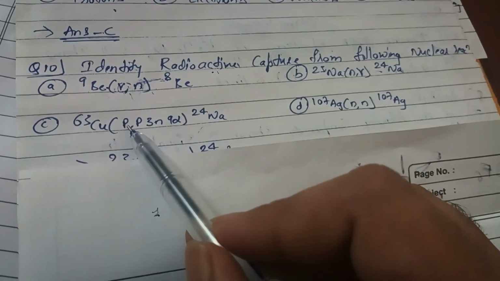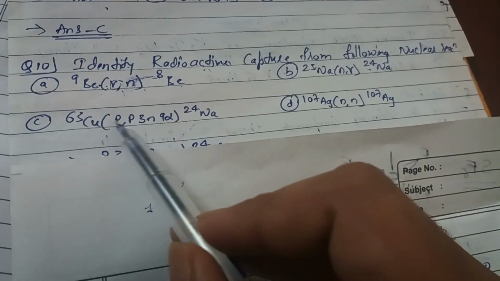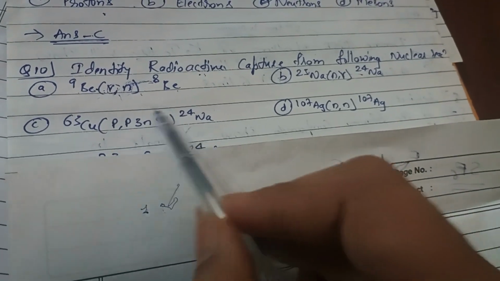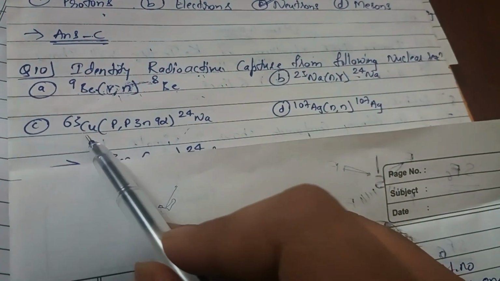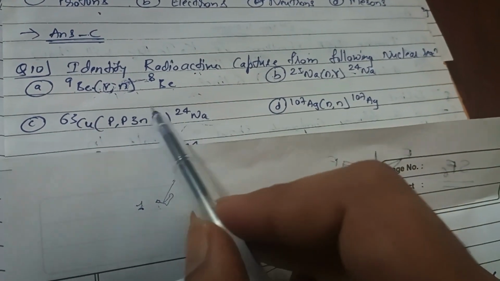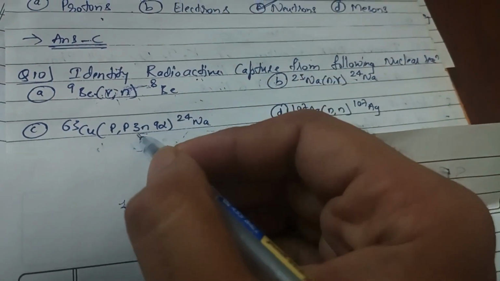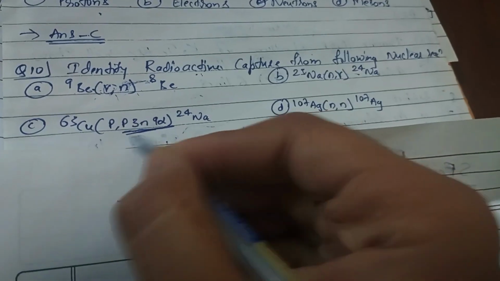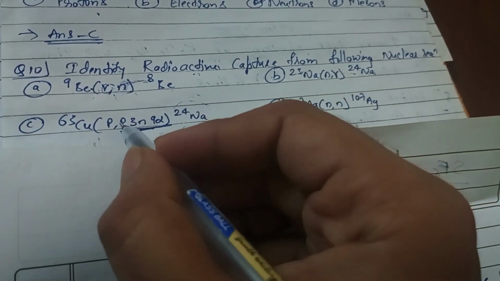And here is proton: always a proton is entering and this moiety is emitting, from copper to sodium. So here there will be no capture, because there is this type of moiety. To neutralize this, there will be this type.